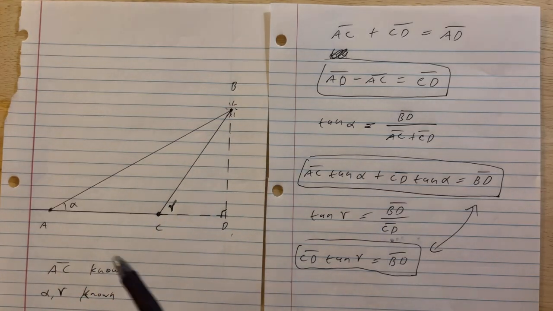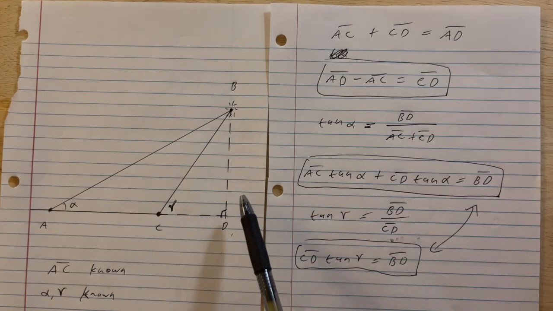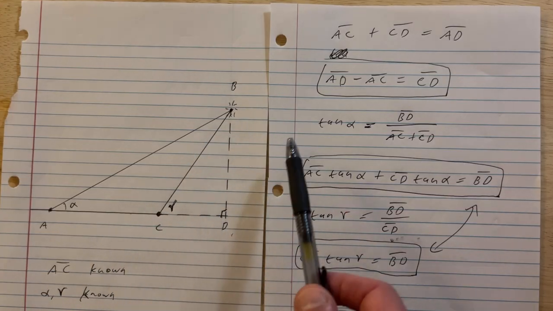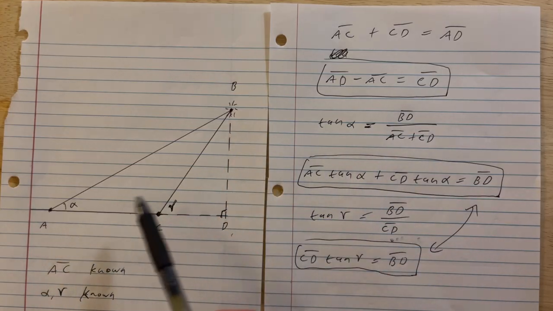So we got tan alpha right here. That's going to equal BD over AD. But then what I'm going to go ahead and do is skip a step and just say that tan alpha equals BD over AC plus CD. I just found that out with trial and error.